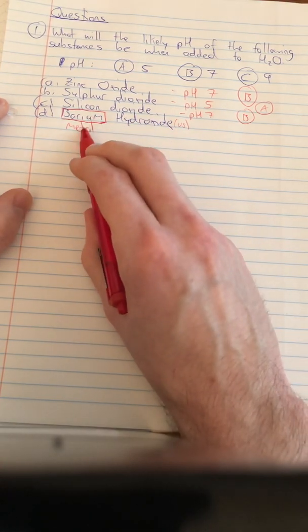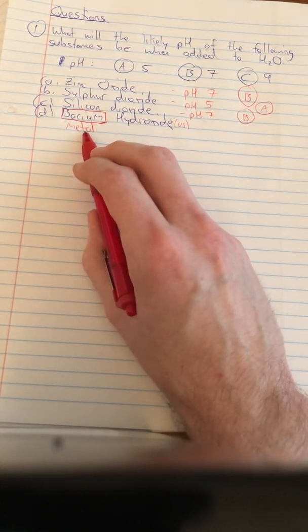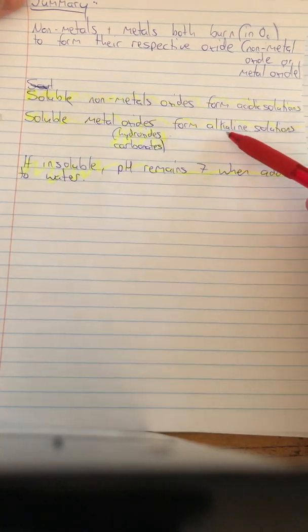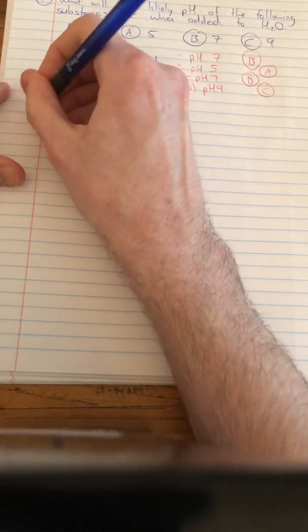Because it's a metal, remember our summary: soluble metal hydroxides form alkaline solutions. So out of our options, the only one that's an alkaline solution is 9. So it's going to be pH 9, and our answer is C. Okay? It's all about practice with these questions.